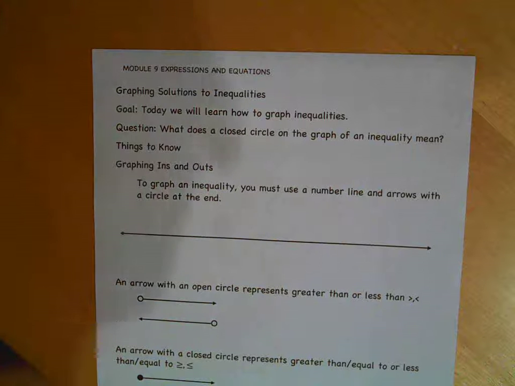Hello, math students. This is Module 9, Expressions and Equations. We're working on Lesson 8, called Graphing Solutions to Inequalities. Our goal for today is to learn how to graph inequalities. The question I want you to think about during the lesson is, what does a closed circle on the graph of an inequality mean?